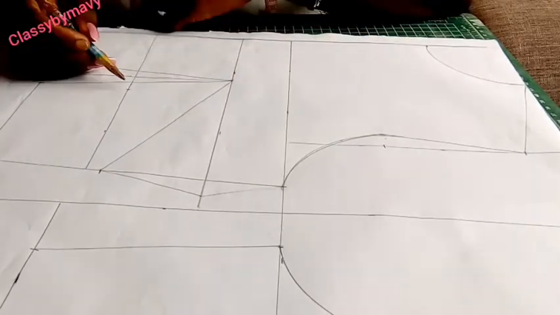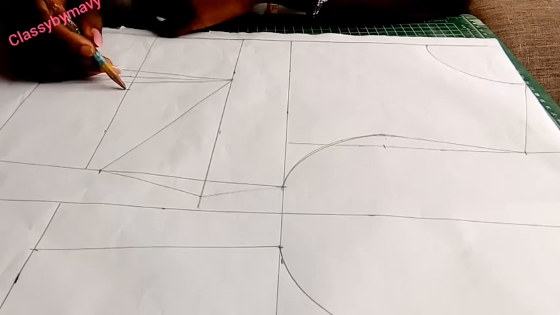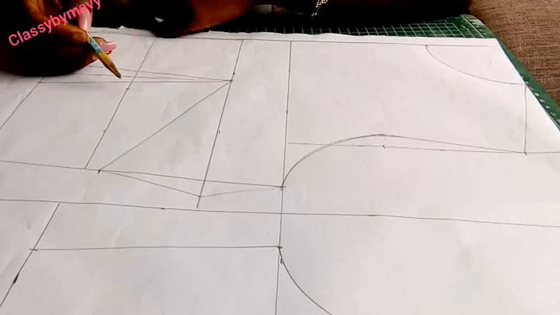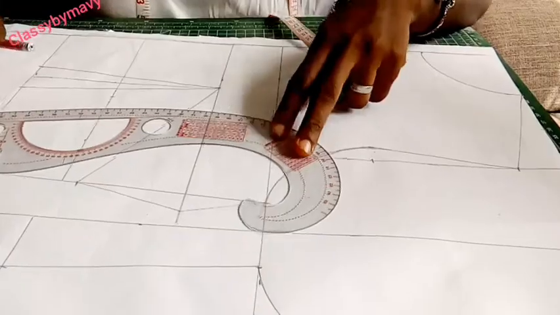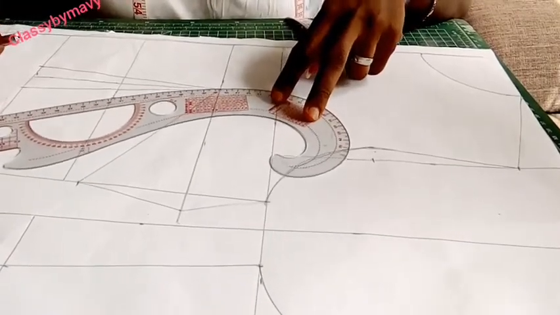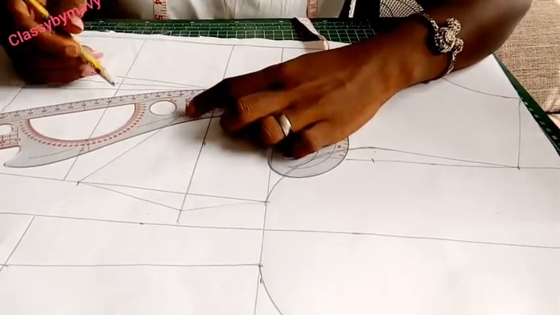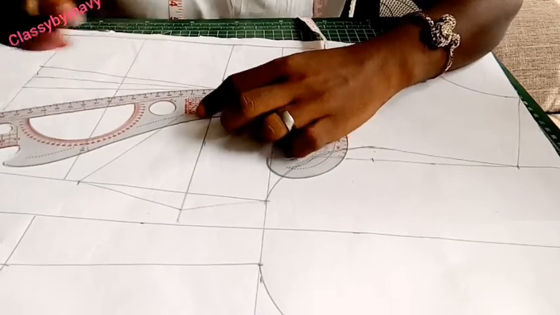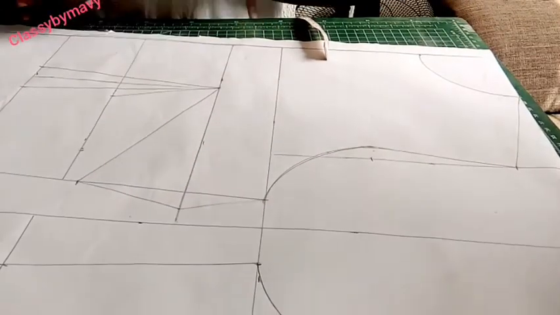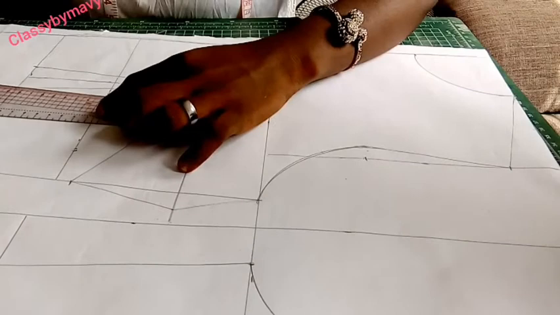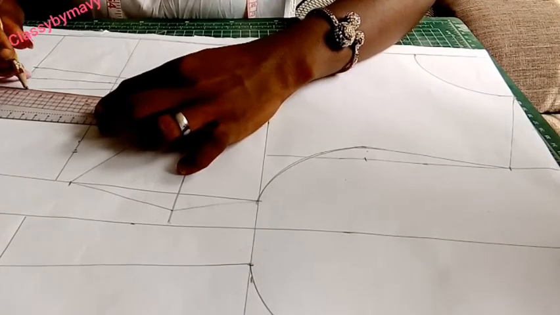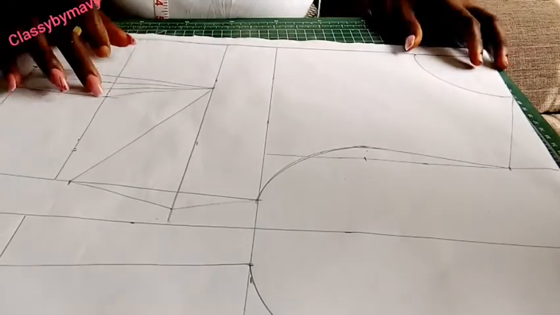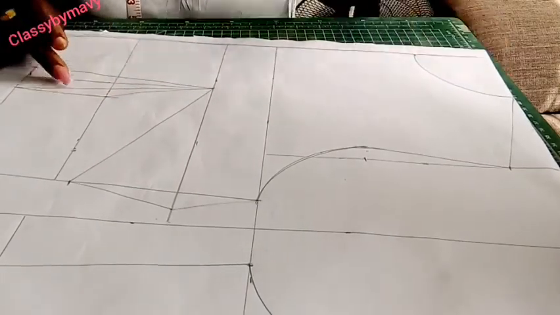Okay, I think this is better. So what we'll do now, we'll link here to here using our curve. I will now be using my multi-purpose curve to join those 2 points together this way. Okay, so that's it. I simply bring it down like this. So as you can see, we'll tighten our underbust.